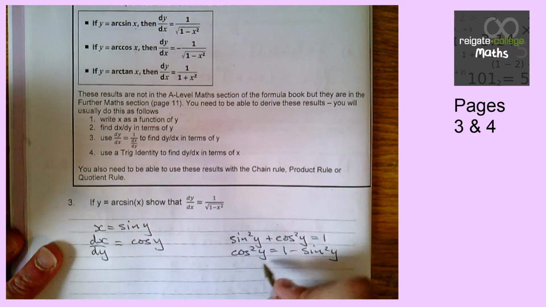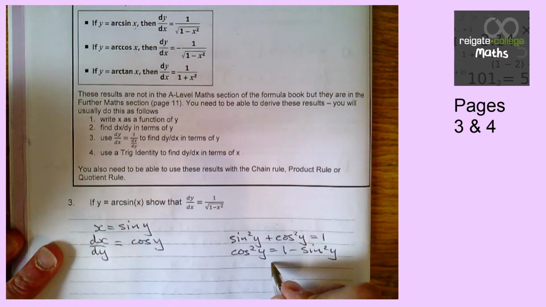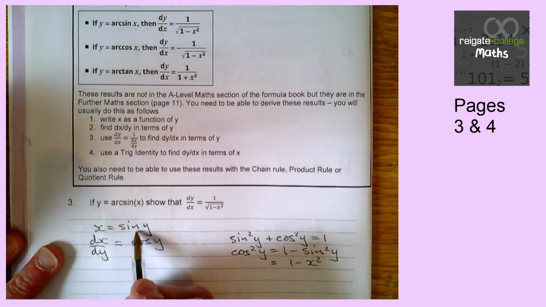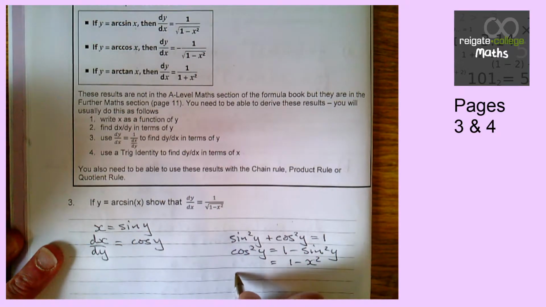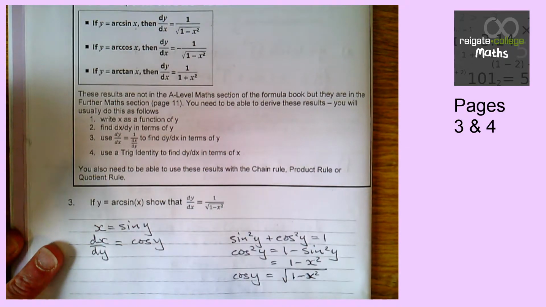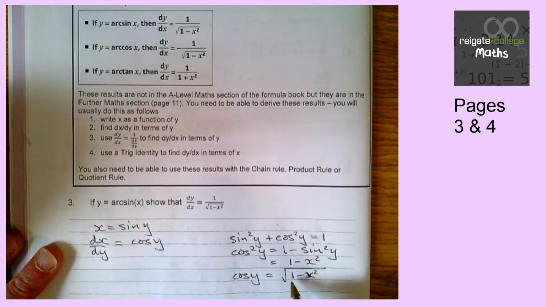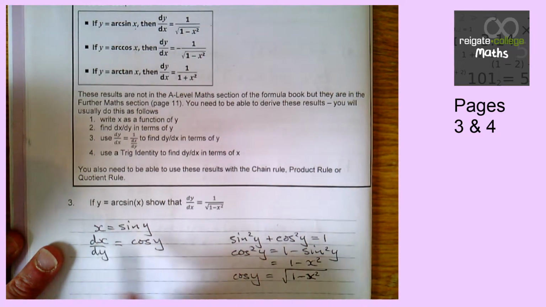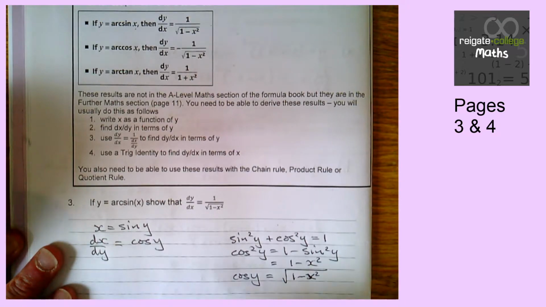So cos squared y is equal to 1 minus sine squared y. You should be very used to that by now, which means that cos squared of y is 1 minus x squared. Okay, x was sine y, remember. So cos of y is the square root of 1 minus x squared. And we need the positive square root here. That's because of the domain and range of these functions. I'm not going to go into detail on that.